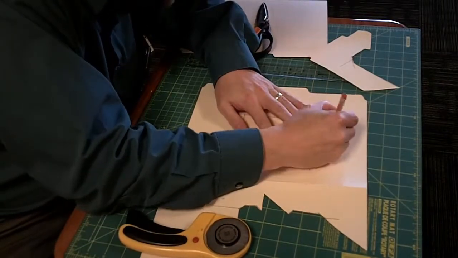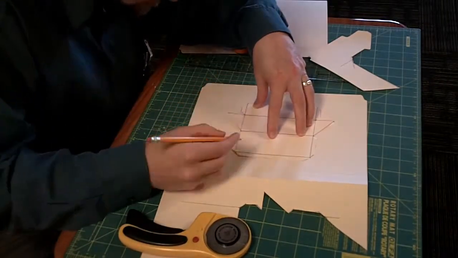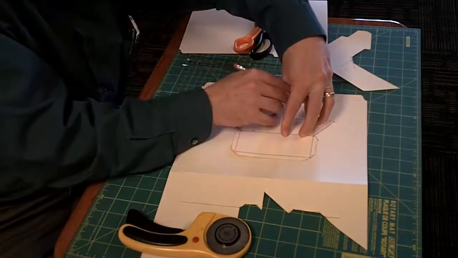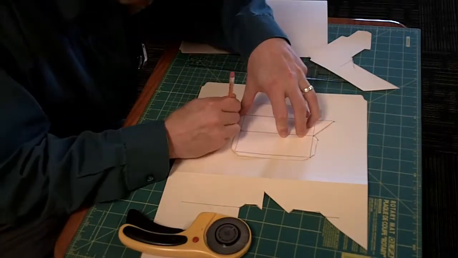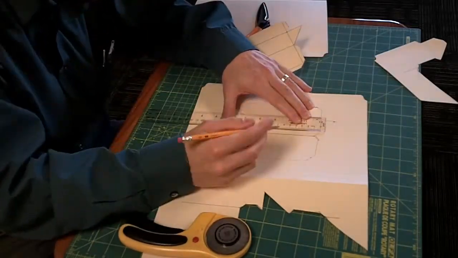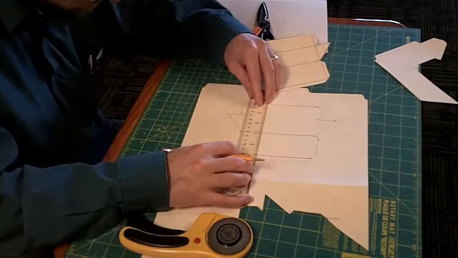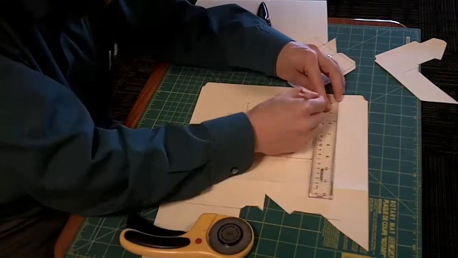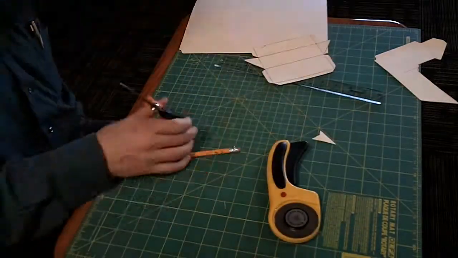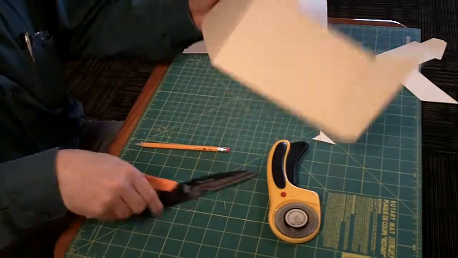Then I go ahead and trace another copy of the same thing because we want to make two of them. First I put the points down with a hard press, and then I just trace around it lightly. And then I go back in with the ruler and make my lines harder. And then go ahead and cut that one out as well.